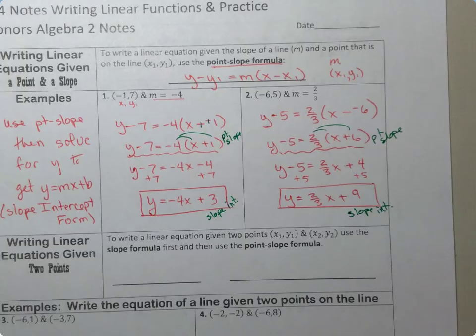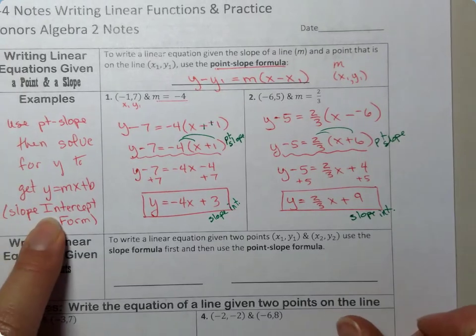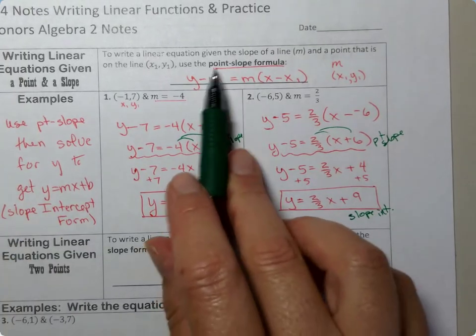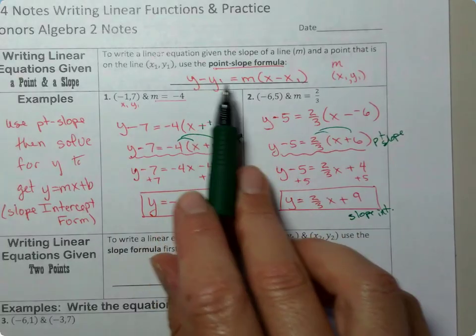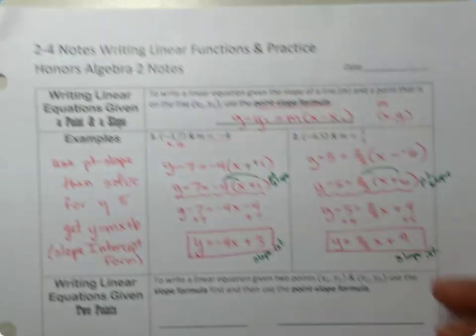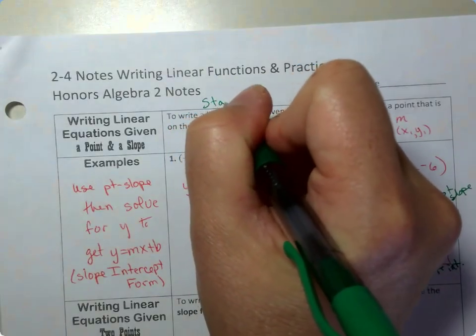So we have 3 forms. We have slope-intercept, y equals mx plus b. We have point-slope, y minus y1 equals m times x minus x1. And just to put it back in your brains, you remember what standard form was?